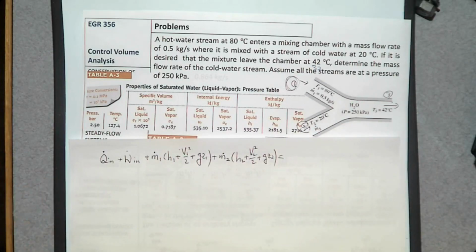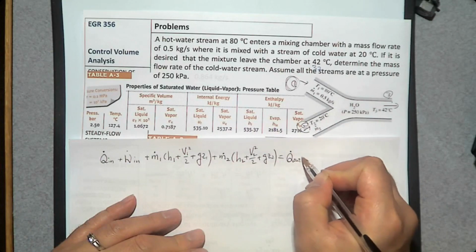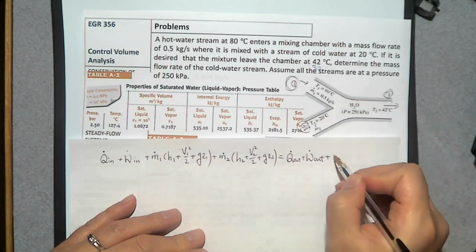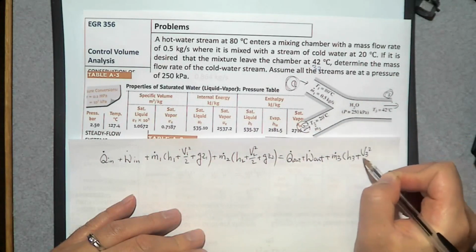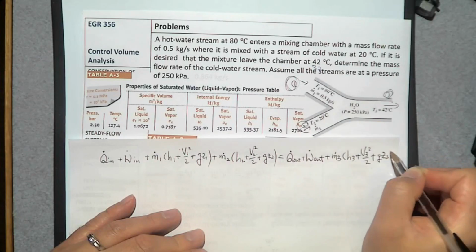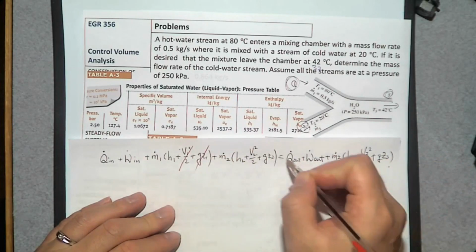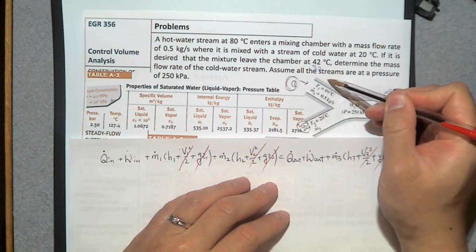And the energy transfer out of this mixing chamber, we have heat transfer, energy transfer by work, and the exit number 3, M dot number 3. This one has enthalpy, kinetic energy, and potential energy. First of all, we can neglect the kinetic energy change and the potential energy change, assuming that this one has a good insulation.